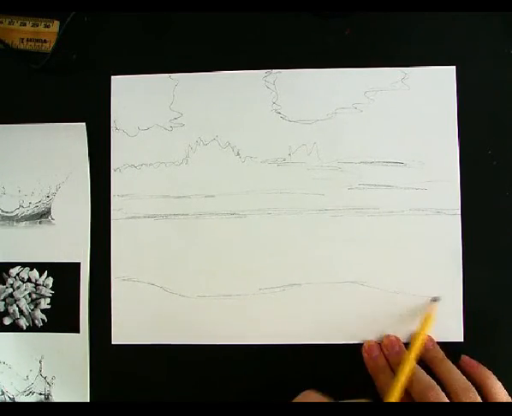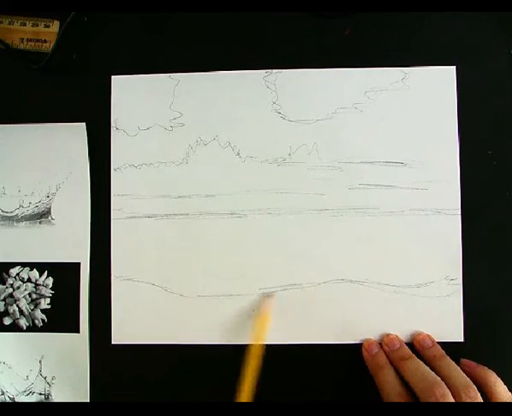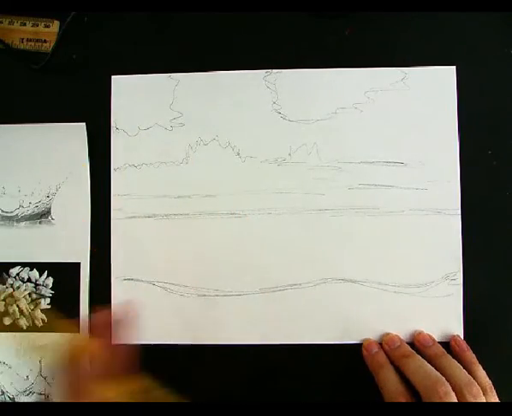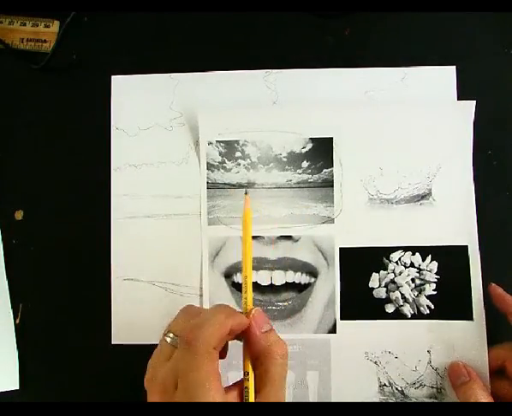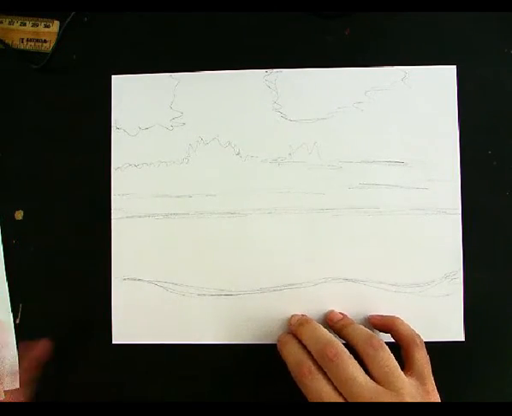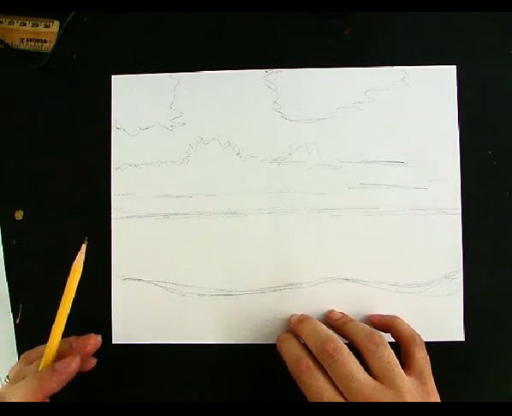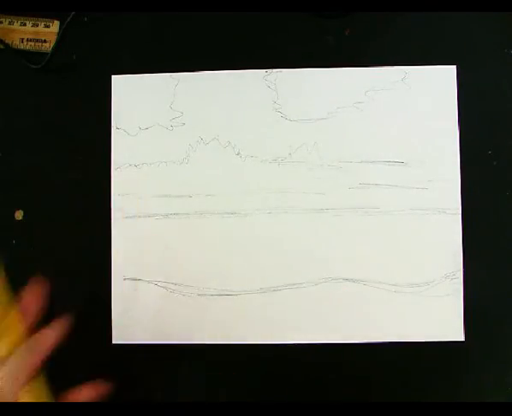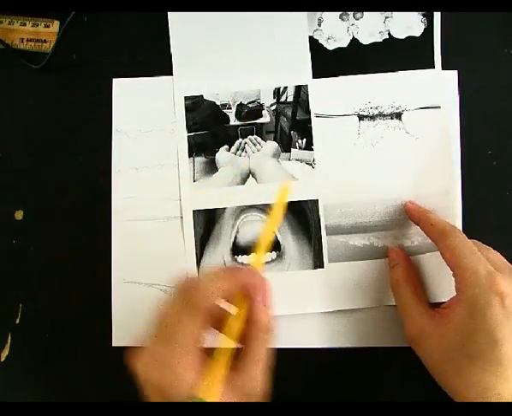Again, I'm drawing this all very lightly because I'm always going to change up this drawing. All right, so this is just a basic idea of my background here. And I can always have the reference to refer back to when I add more details to it. And then, because now you have your landscape here, the next thing that we have to draw is the picture of the hands.